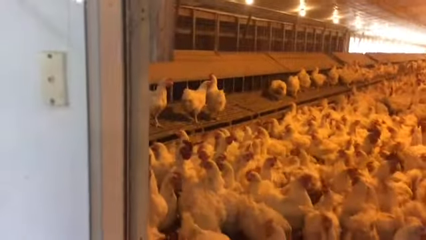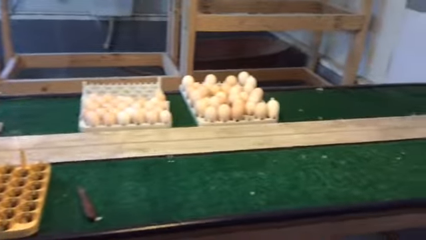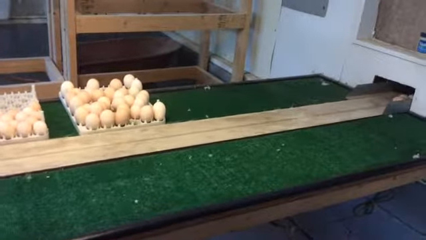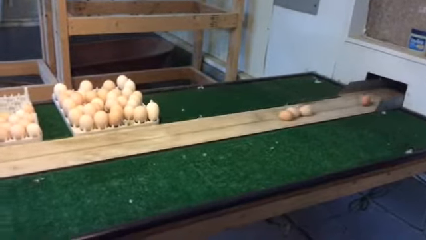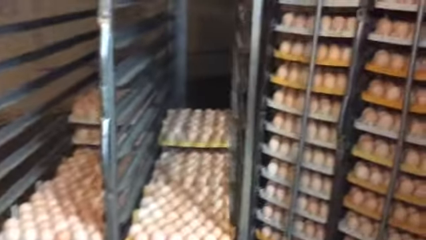You can see the chicken nest where they lay their eggs. And then the eggs come down here and roll down this belt, something like out of a Lucille Ball TV show. Here they come. The eggs get put into these little flats and trays, and then they go into a cool room over here where they're stored until they're picked up and taken to the hatchery.